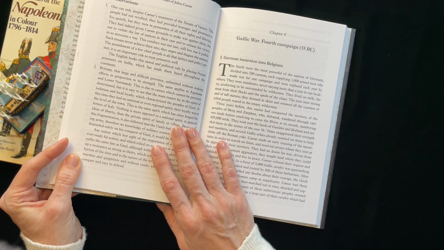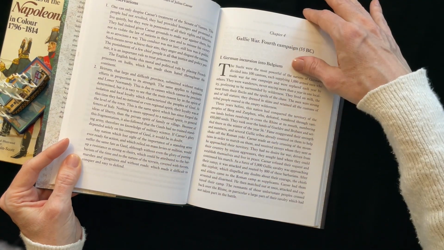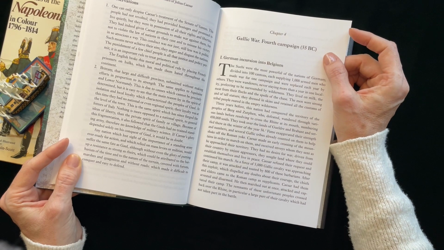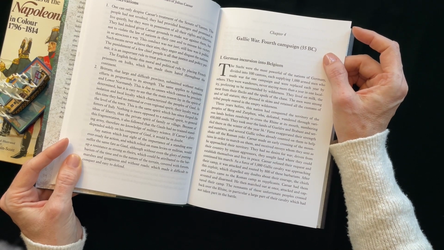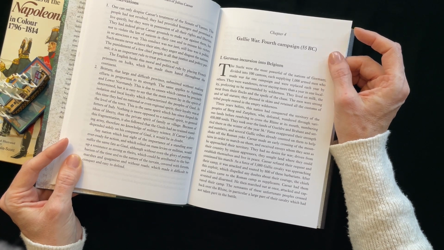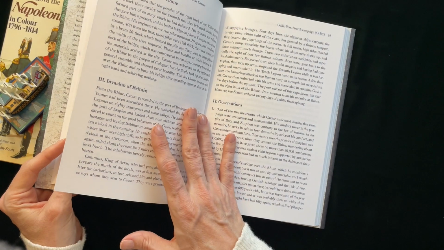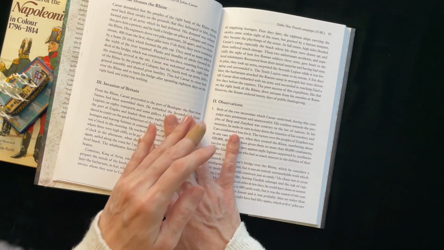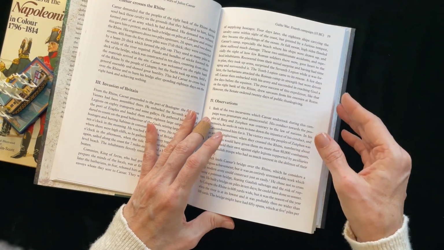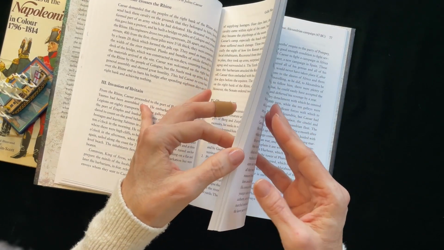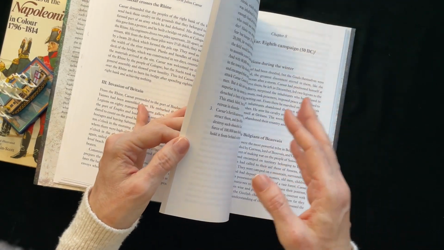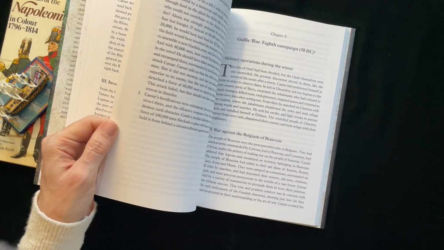This is due to causes which cannot be precisely determined, but it is easy to see that the main reason lay in the spirit of isolation and local loyalty which characterized the peoples of Gaul. So I thought that's a rather distasteful statement coming from the former emperor of the French, but also from a Corsican.